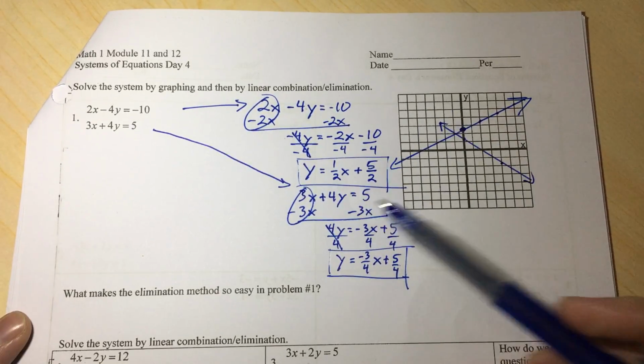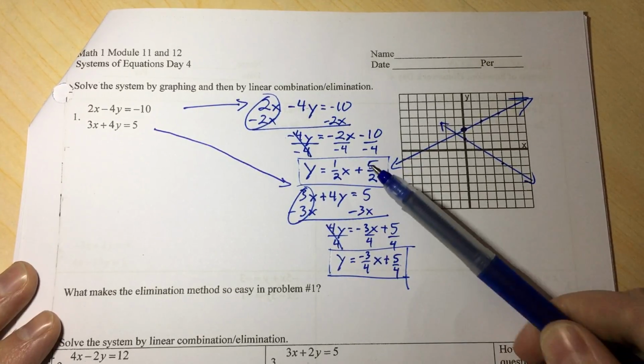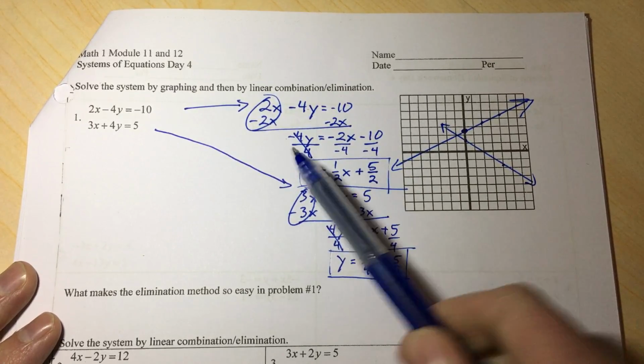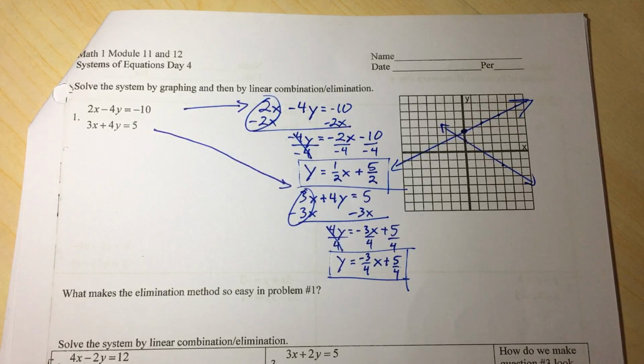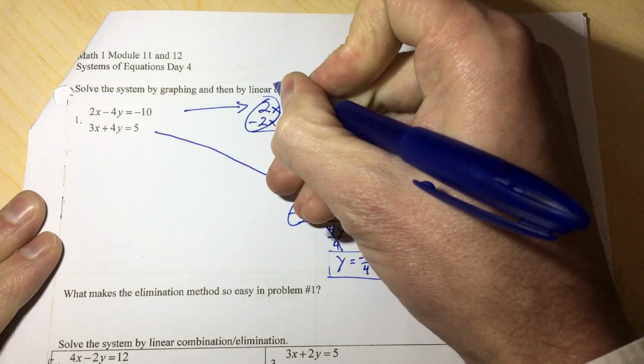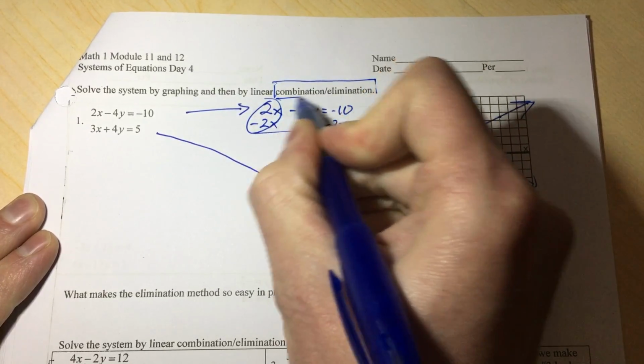The whole point of this section is to show that sometimes graphing isn't the best method, and sometimes it is. But in this case, with the fractions and all the negatives we have to deal with throughout solving this one, it may not be the easiest way to do it. And there is an easier way, luckily. The method we're going to talk about is linear combination and elimination.